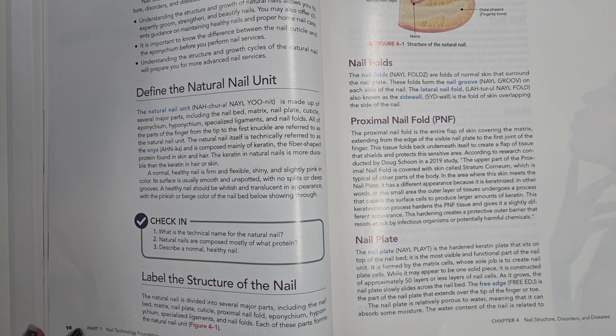Check in. What is the technical name for the natural nail? Natural nails are composed mostly of what protein? Describe a normal, healthy nail.